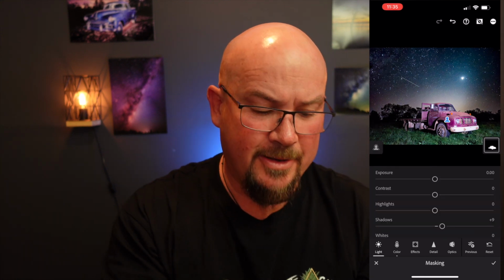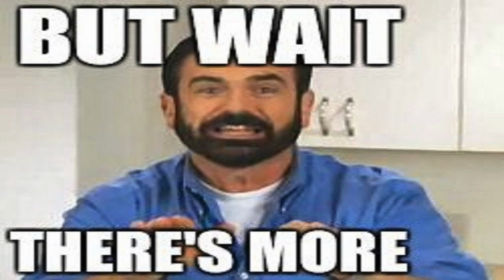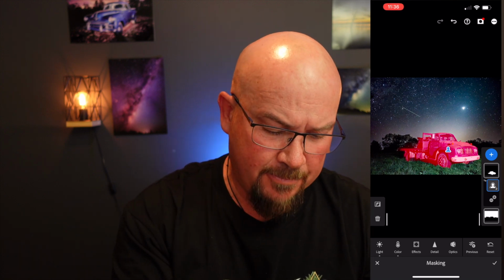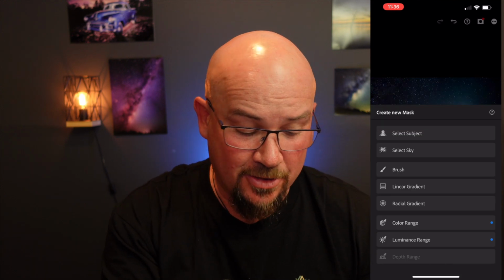Might go to light and just increase the shadows just a little bit. Good, but wait, there's more. With the mask already there, we can add now another filter, and I'm going to darken that foreground a little bit. I'm going to hit plus, and I'm going to go linear gradient, and I'm going to bring it up from the bottom, just like that.